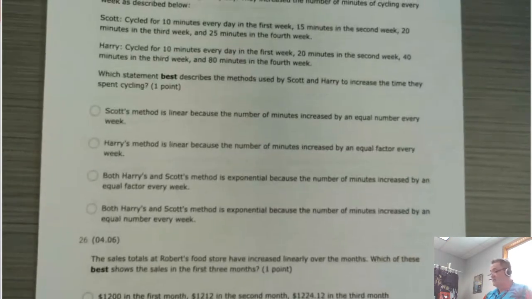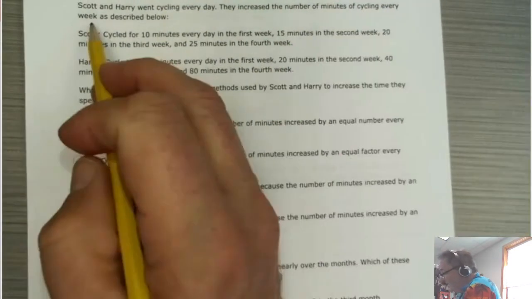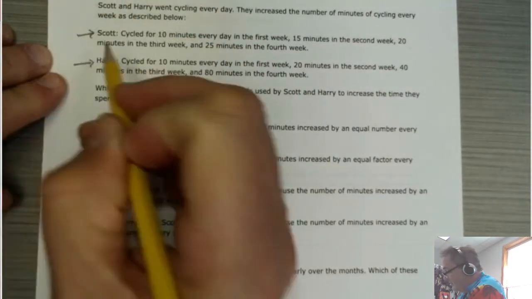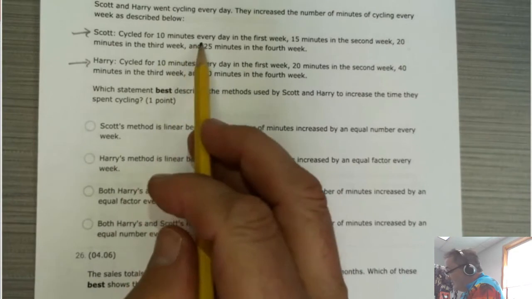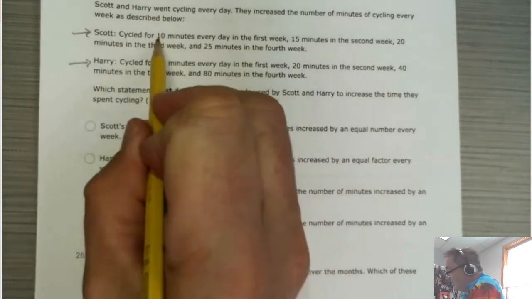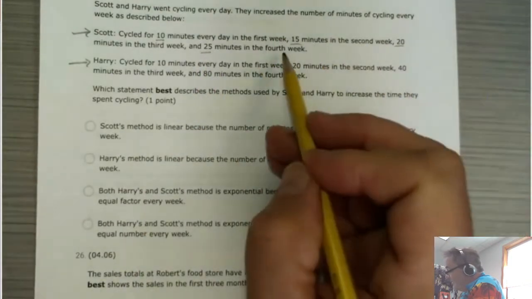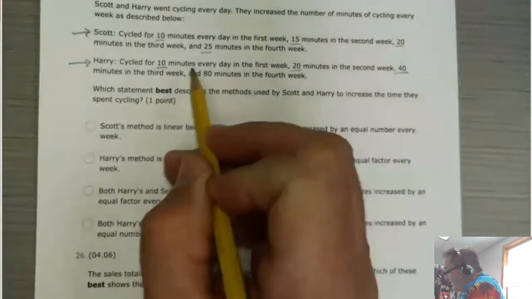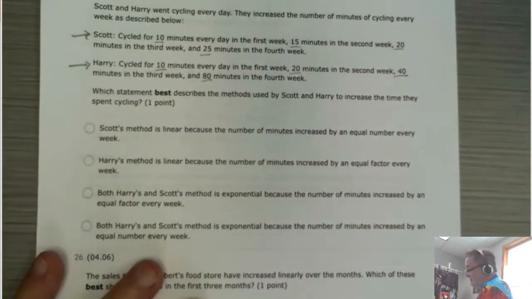All right. Number 25. Scott and Harry went cycling every day. They increased the number of minutes cycling every week as described below. So here's what Scott did. Okay, so we'll mark Scott and mark Harry separately. He cycled for 10 minutes every day the first week. 10, and then 15, and then 20, and then 25 in the fourth week. Harry went 10, and then 20, and then 40, and then 80.